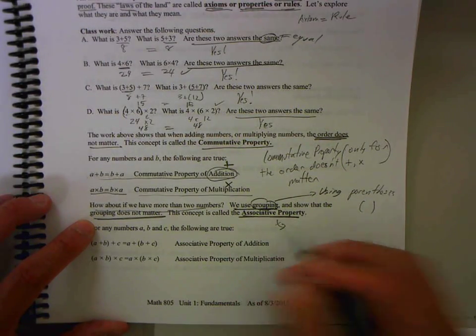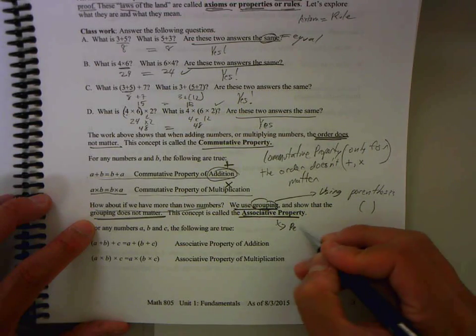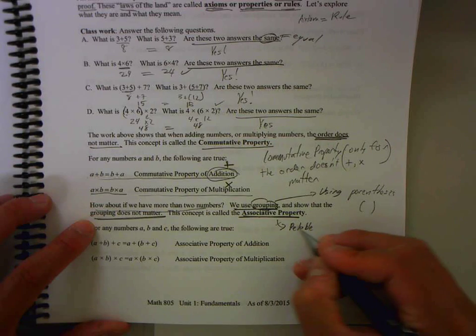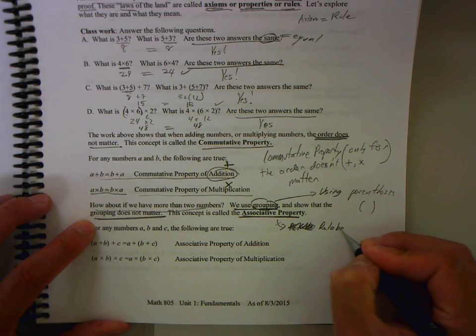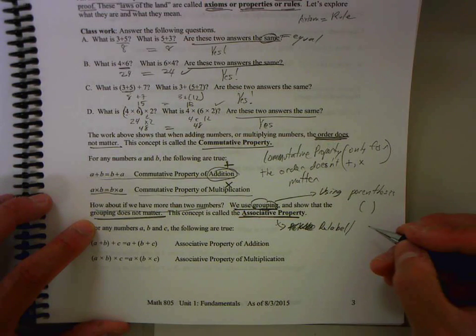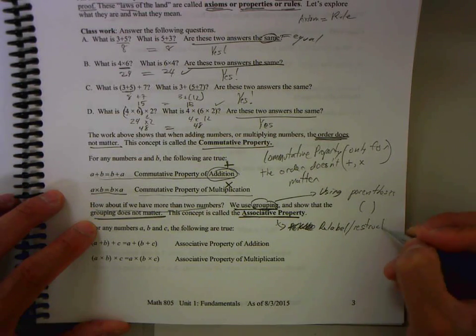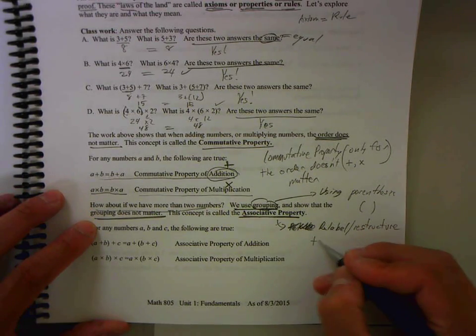This is basically when you relabel, or you can also call it restructure, the parentheses.